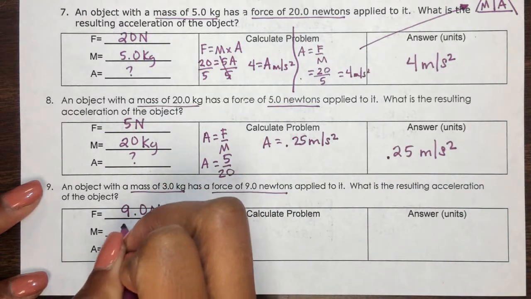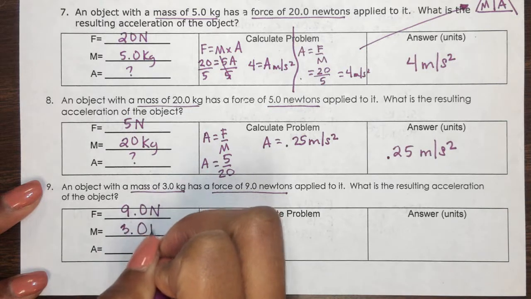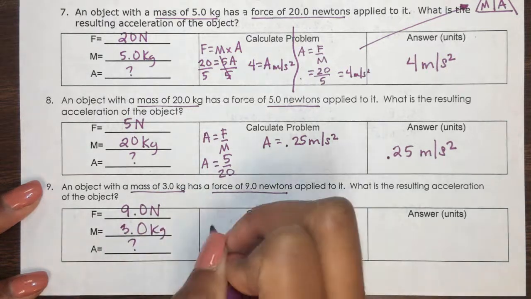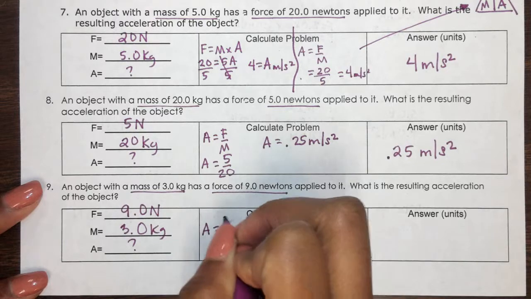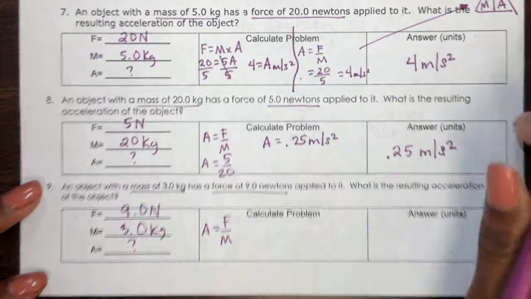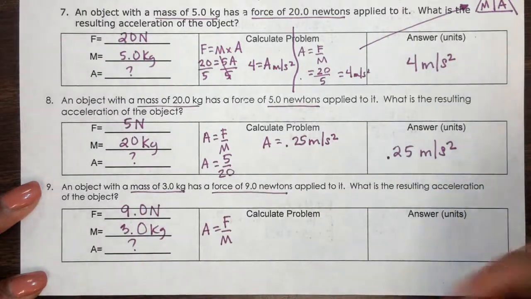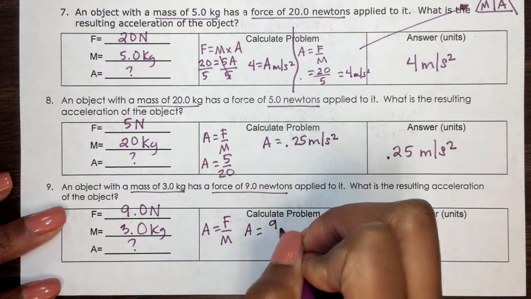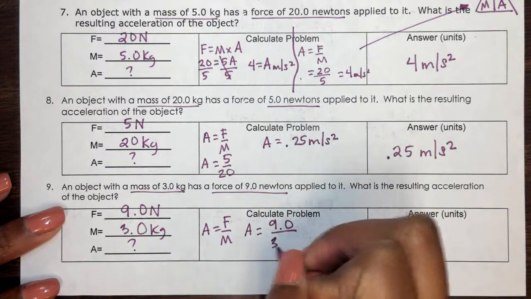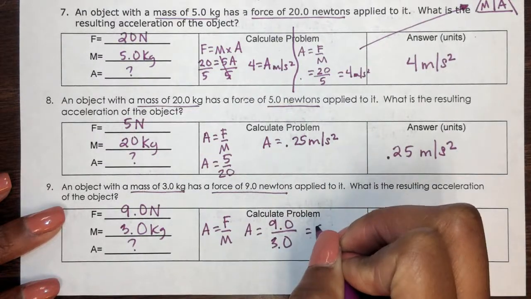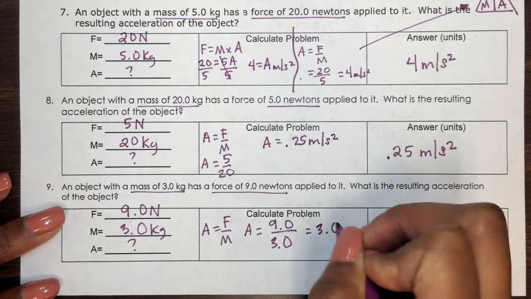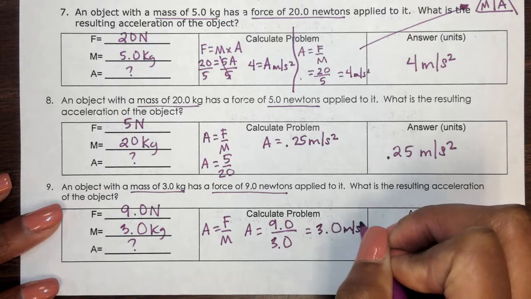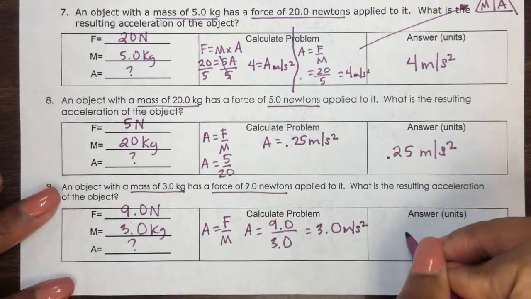The mass is 3.0 kilograms, and I'm looking for acceleration. Acceleration is equal to force divided by mass. Don't forget to go back to your triangle. Alright, so acceleration is going to equal 9 divided by 3, which is equal to 3 meters per second squared.